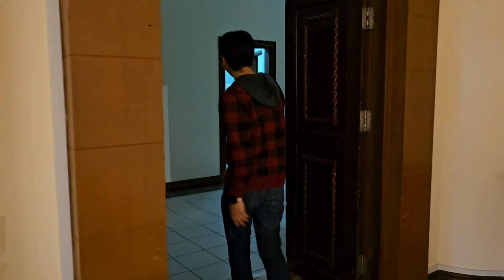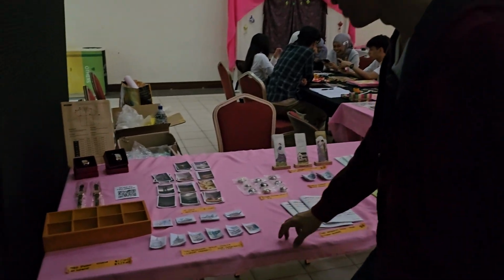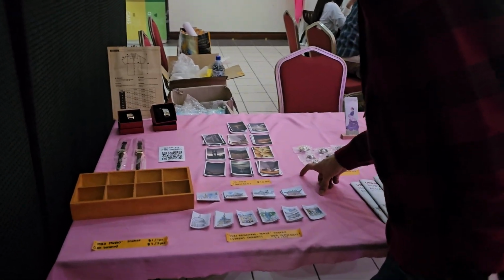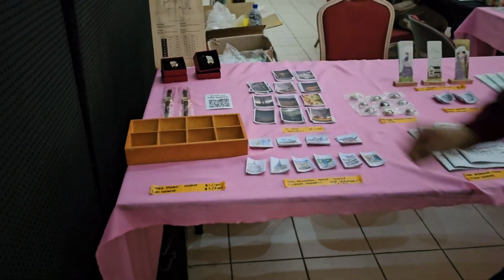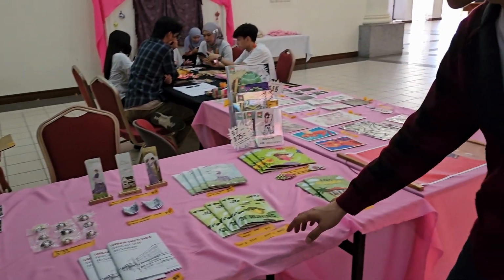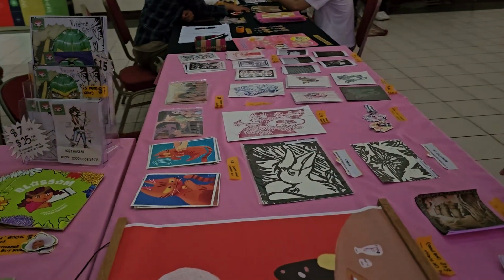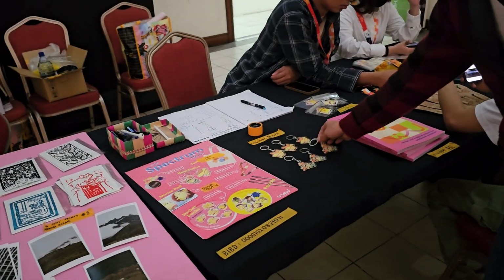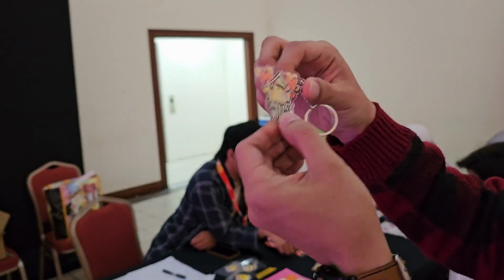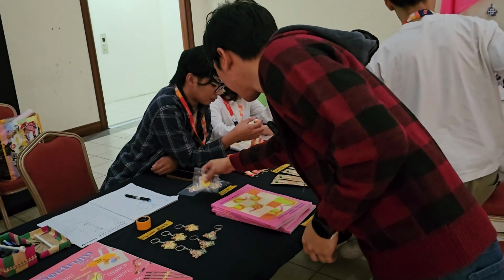Okay, right now we're going to check the merch table. See what they sell. So this one is the merch table. Let's see. What do they have? Oh, the sticker. I want to buy this one later, the token one for the gachapon. See, you got the book here. And then, oh, watercolor. Then this is the keychain. Nice. And the sticker pack.